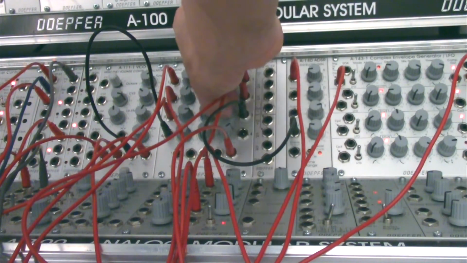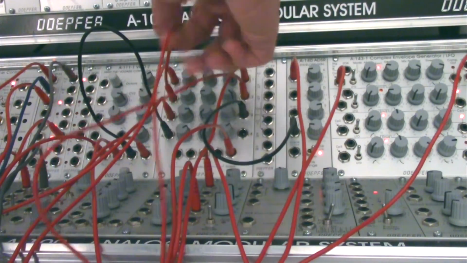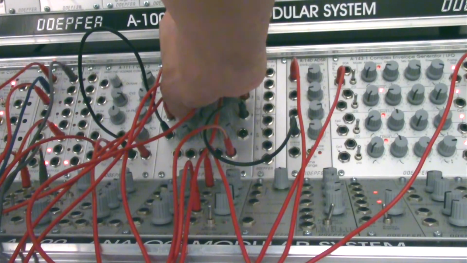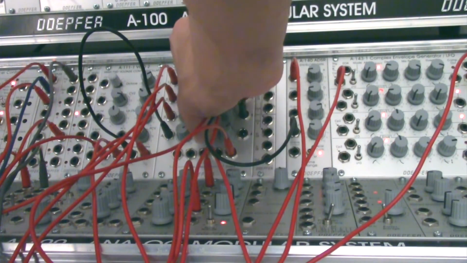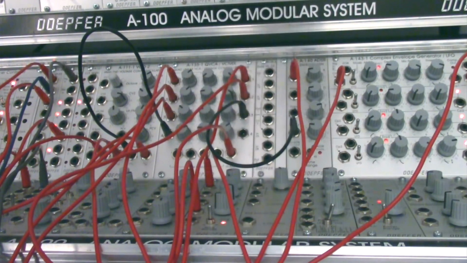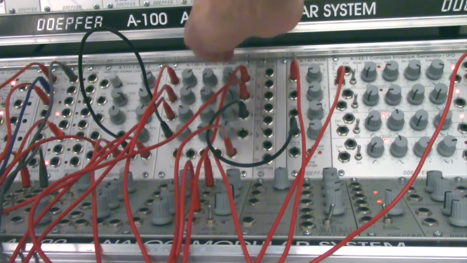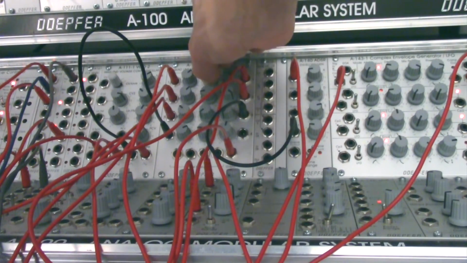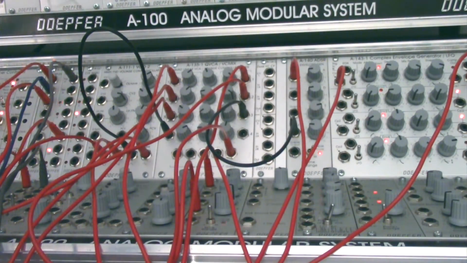Okay, and let me just, not really happy with the channel 3 over there. Let me just get a nice little mix here. Alright. Okay, so I'm happy with that. Yeah, that's what I wanted. Alright, so at any rate, now we've got our sound source, and we've got a little bass line going on here.